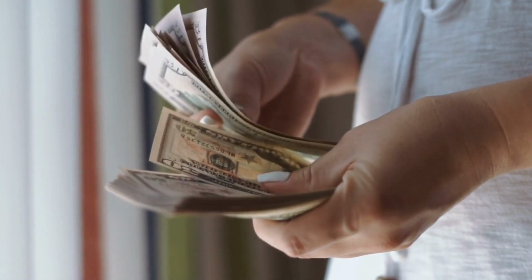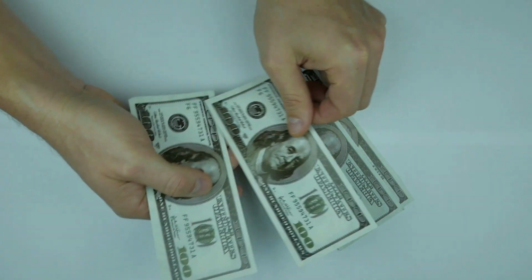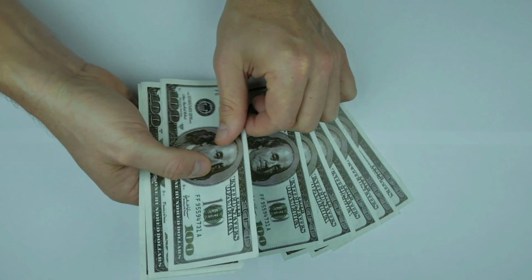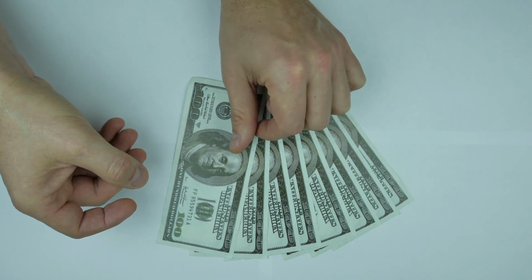Profit margin. Profit margin is the amount of money you make from each sale after subtracting all expenses. It's important to track your profit margin to ensure you're making a profit and not just breaking even.